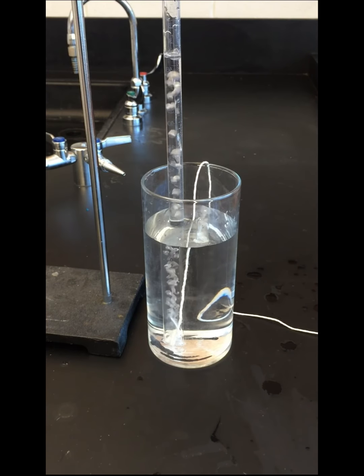As the reaction progresses, it tends to move faster and faster, until eventually all of one of the reactants is completely consumed.